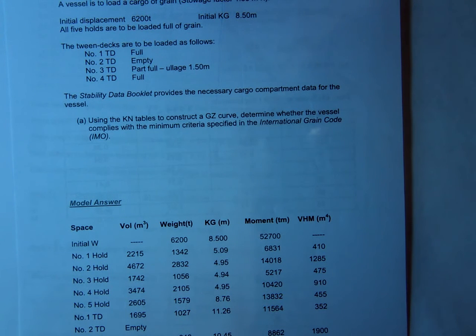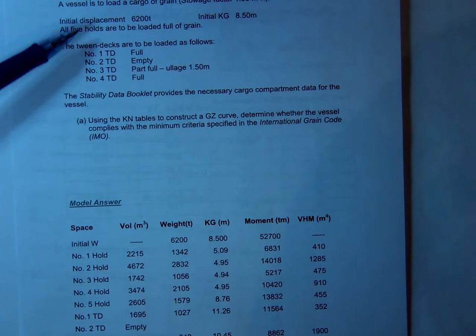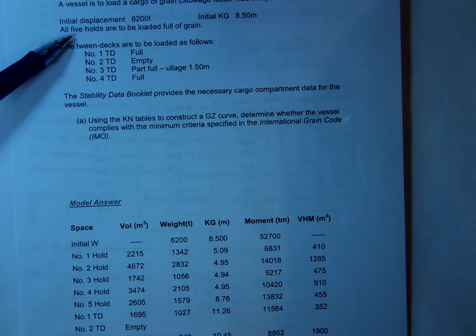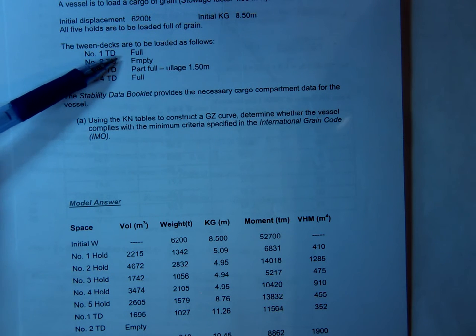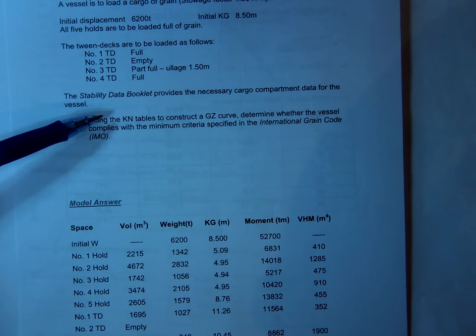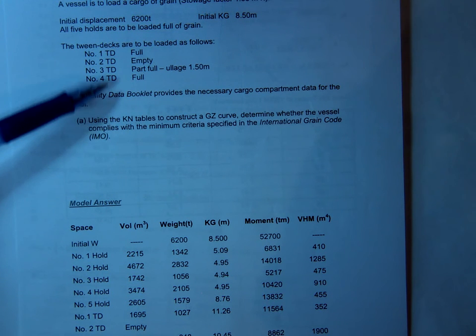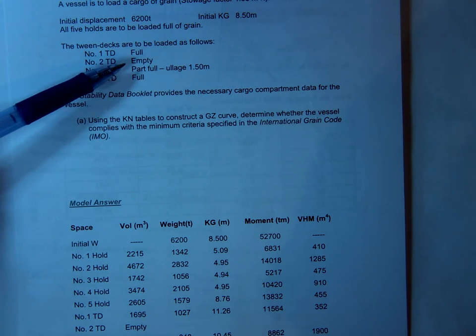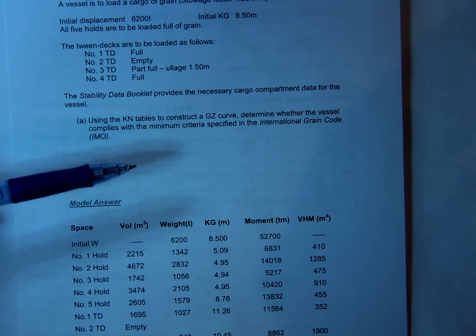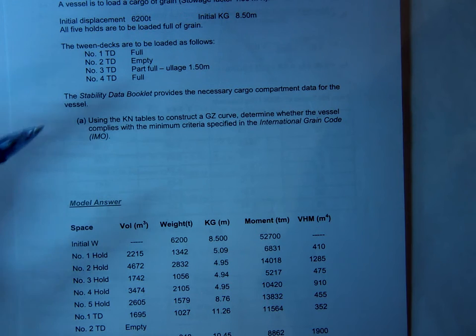Okay, we'll have a look at a grain problem here where we're given the stowage factor of the grain, our initial displacement in kg, and we're going to load all 5 lower holds full, and then the tween decks are going to be loaded as mentioned here. And it tells us the stability data booklet provides the necessary information for these holds. Using the KN tables to construct a GZ curve, determine whether the vessel complies with the minimum criteria specified.